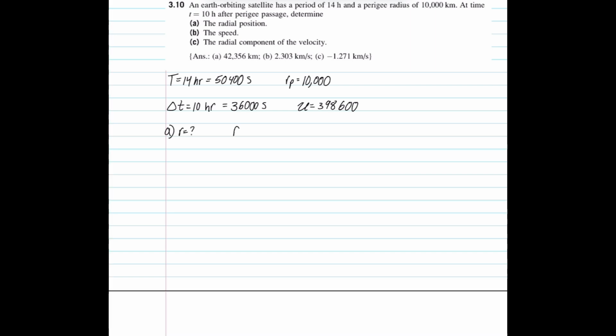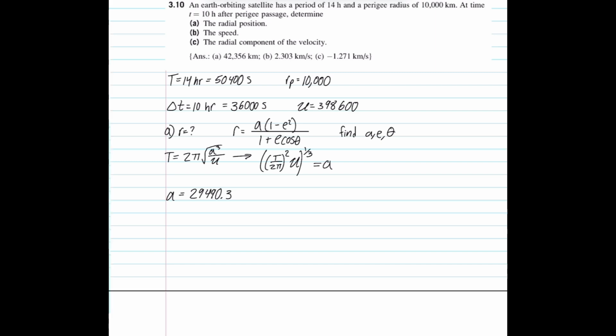So now we're finding the radial position, so we can use the conic equation. However, we don't know a, e, and theta, but we do have enough information to find all of those. We know that the period is 14 hours, so we can rearrange that equation for the semi-major axis a. And then plugging in, we get that the semi-major axis equals this.